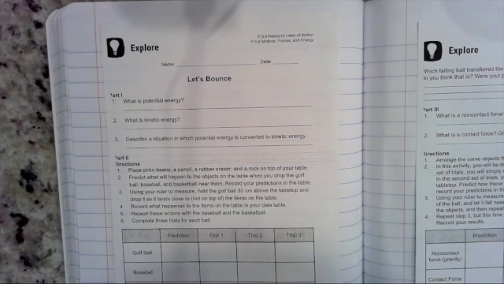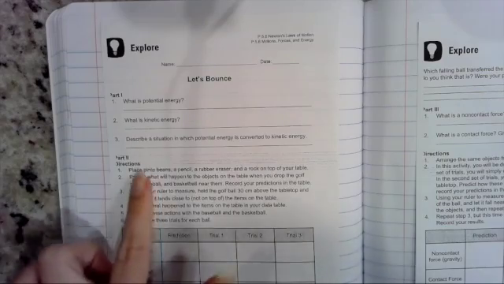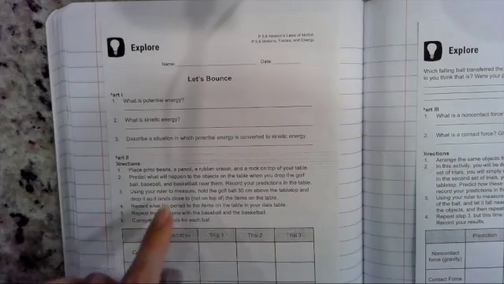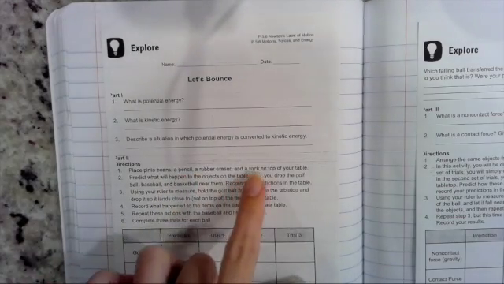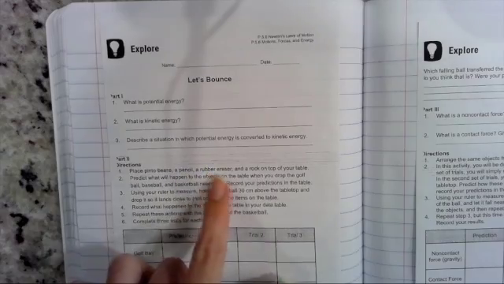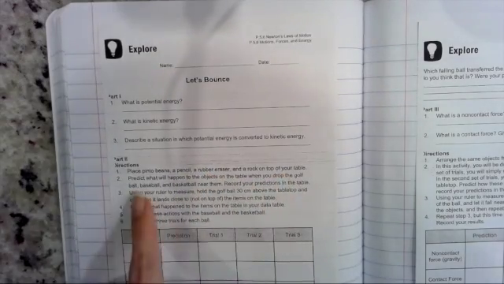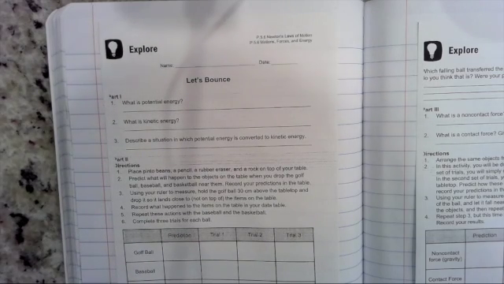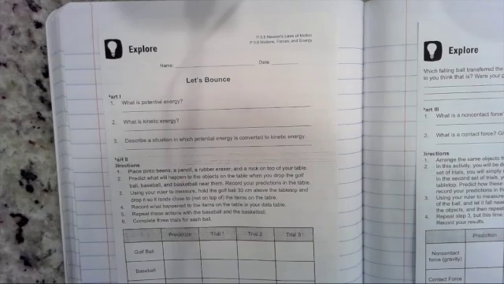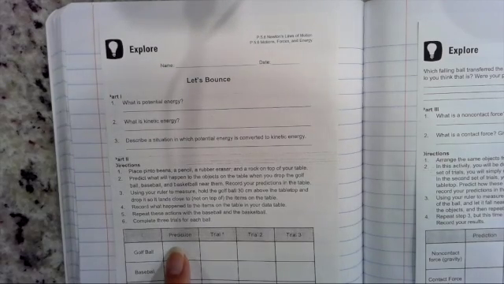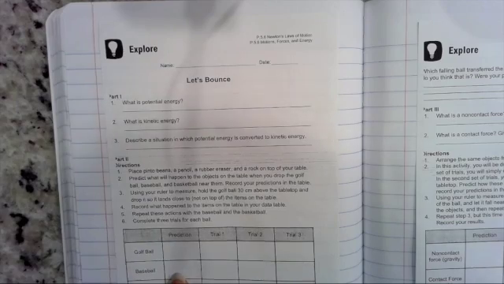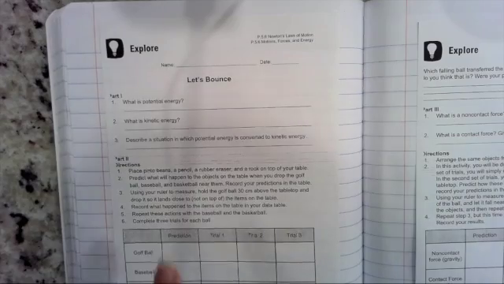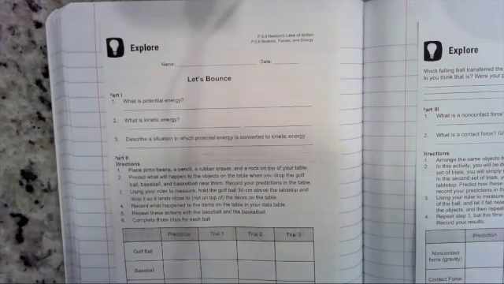Now we're actually going to do the lab. So these directions right here, I have already set up. I have a pencil, a rubber eraser, and a rock on my table. Where it says prediction, you're going to predict what will happen to the objects on the table when we drop a golf ball, when we drop a baseball, and when we drop a basketball on them. So pause the video again and make your predictions to what is going to happen to those objects.